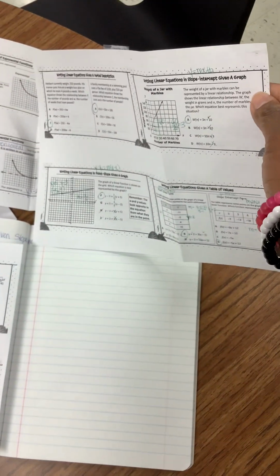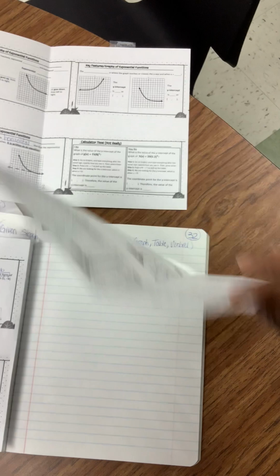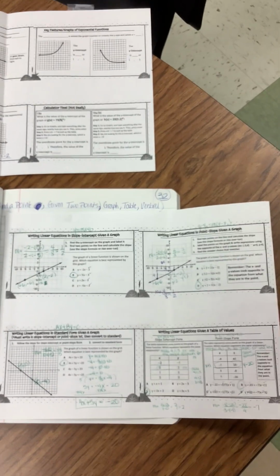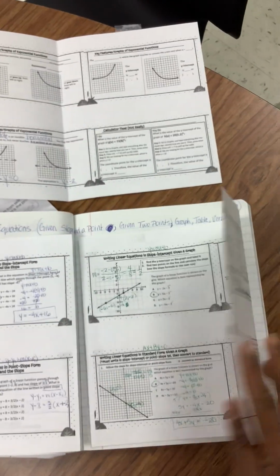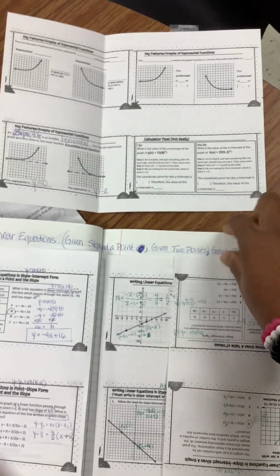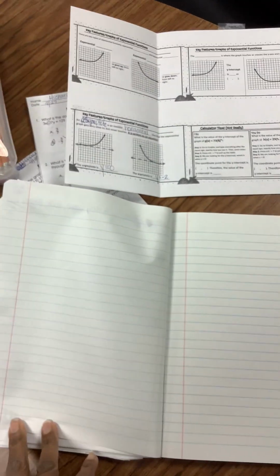So tape at the top again so you can flip up and still see the back. These should be completely filled out because we did them in class. And I think that should be everything that should be in your notebook for now.